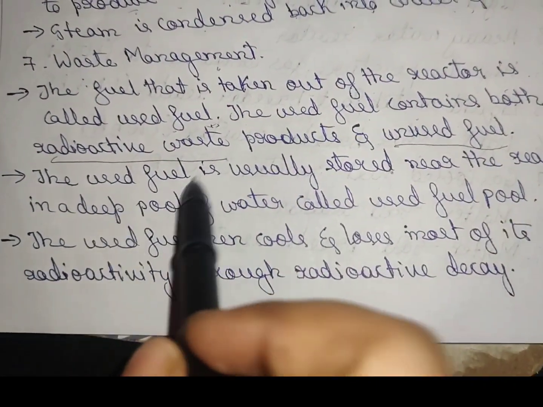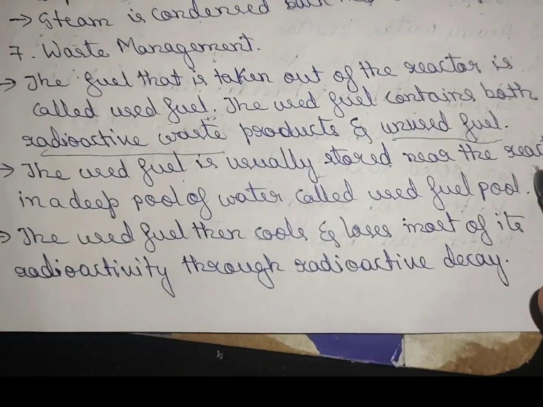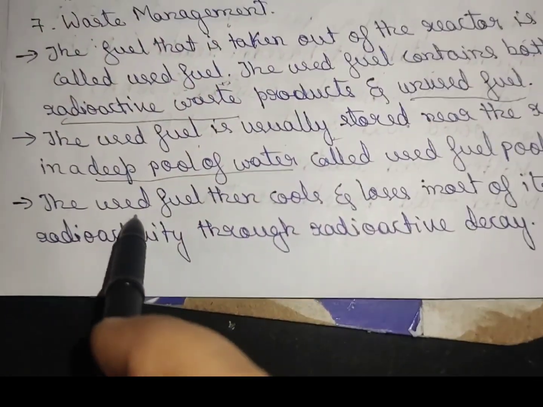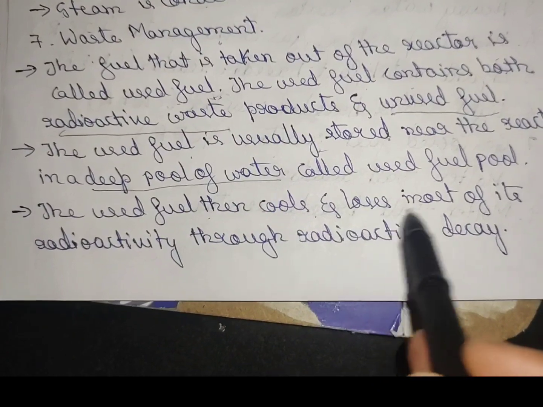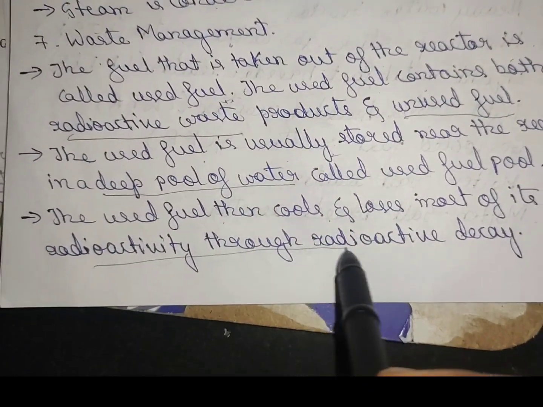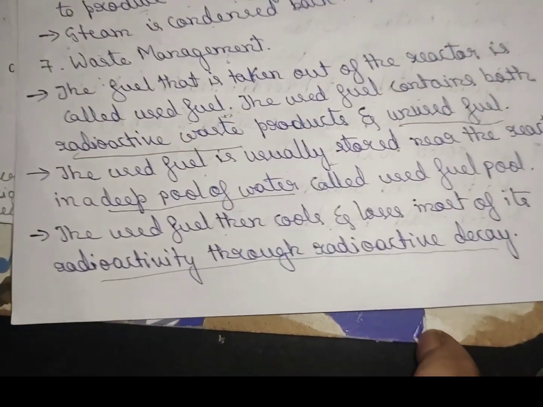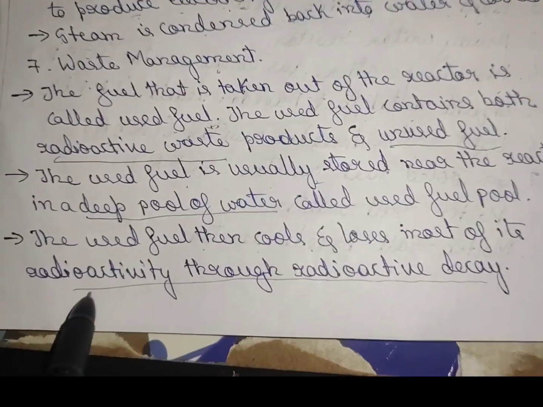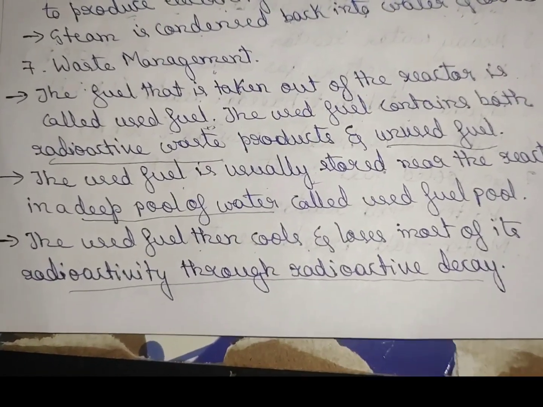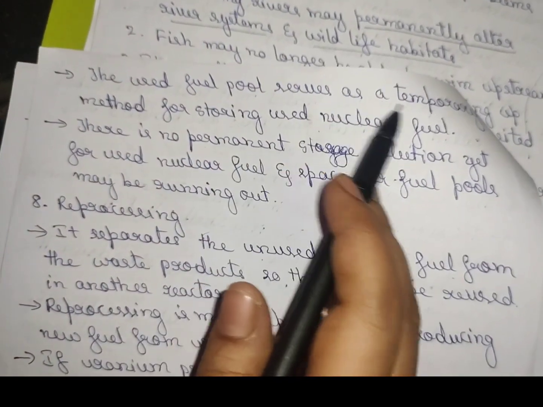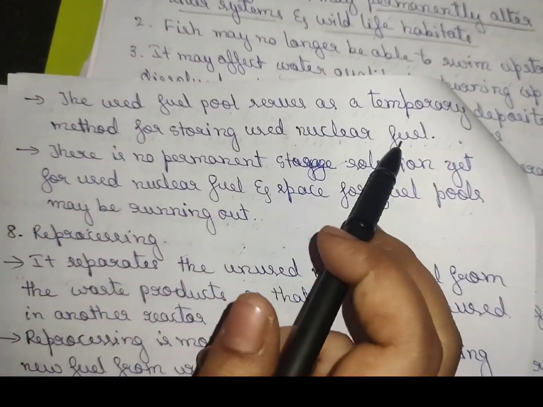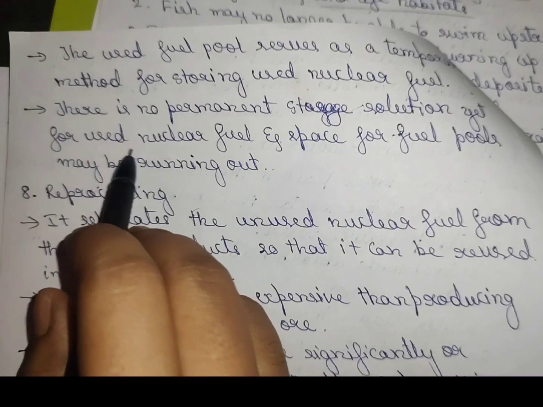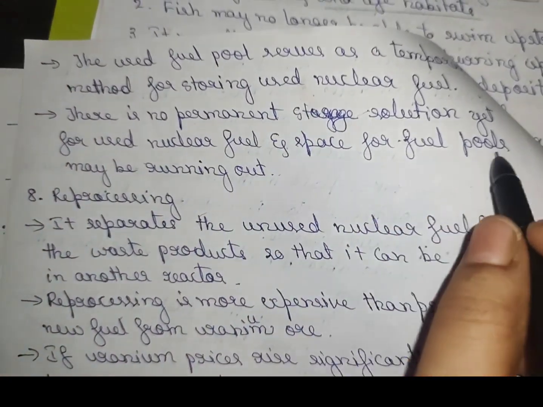The used fuel is usually stored near the reactor in a deep pool of water called the used fuel pool. The used fuel then cools and loses most of its radioactivity through radioactive decay. The used fuel pool serves as a temporary method for storing used nuclear fuel. There is no permanent storage solution yet for used nuclear fuel, and space for fuel pools may be running out.